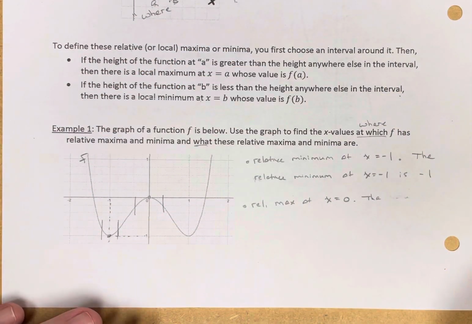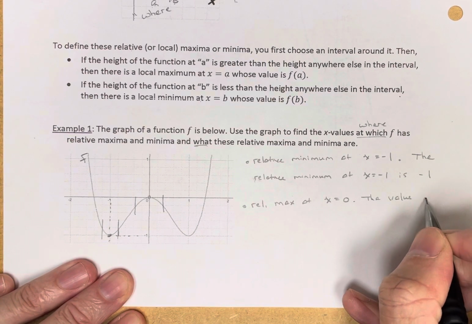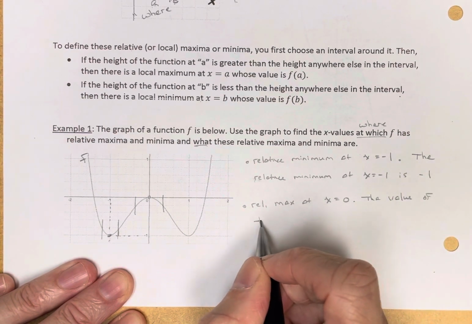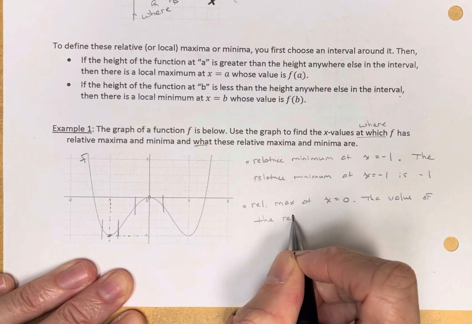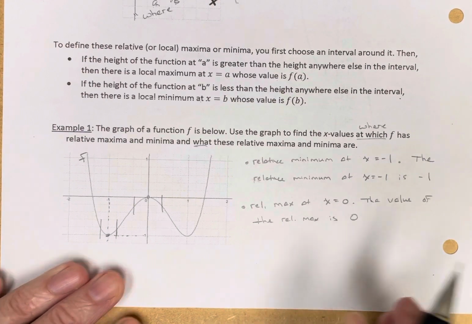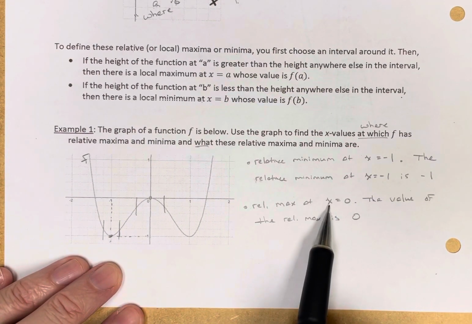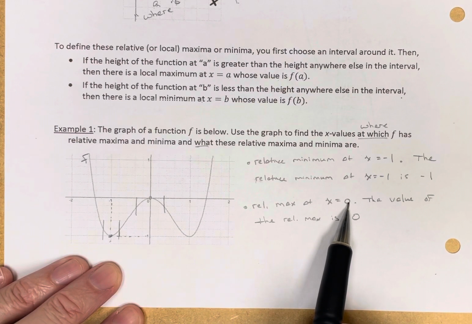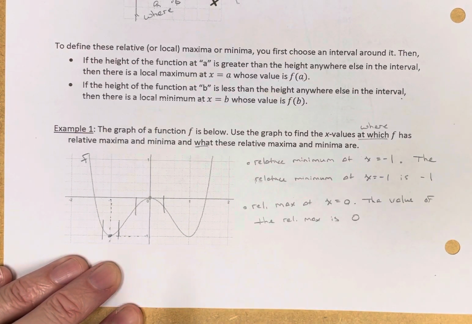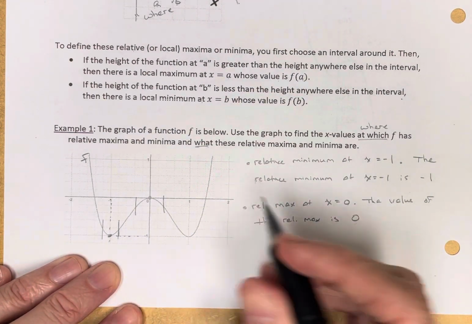The value of the relative max is also 0. So where is it located? x equals 0. What is its value? It's also 0. The value of this max is the y-coordinate, the 0.